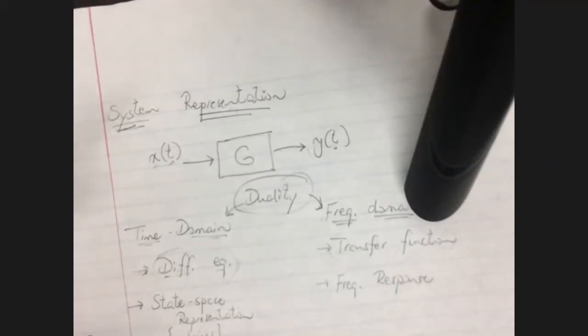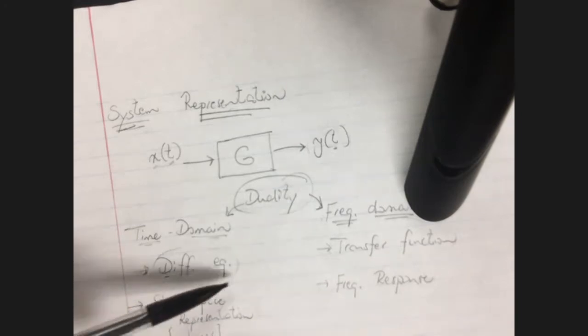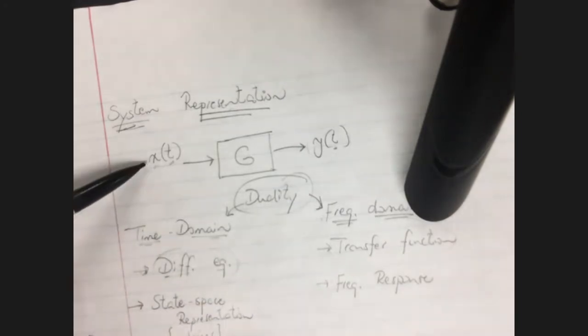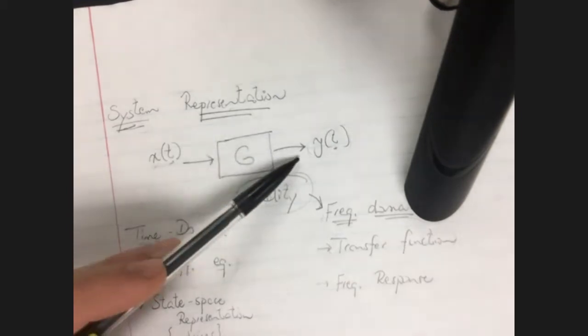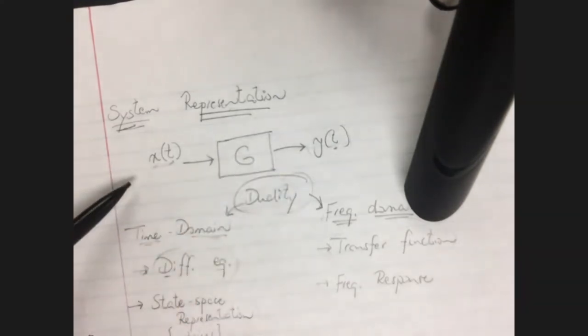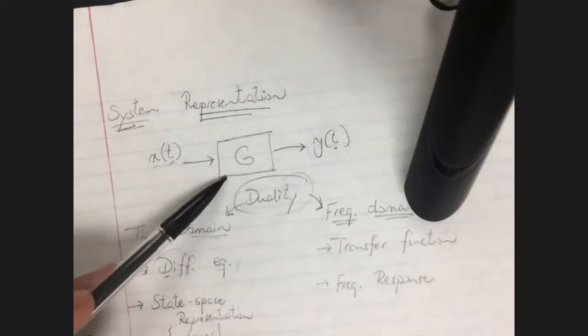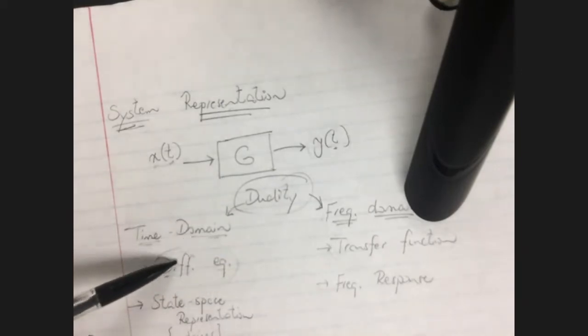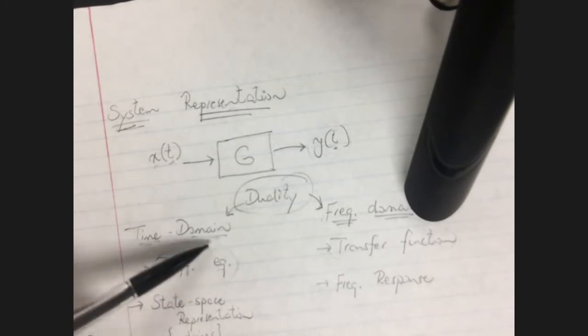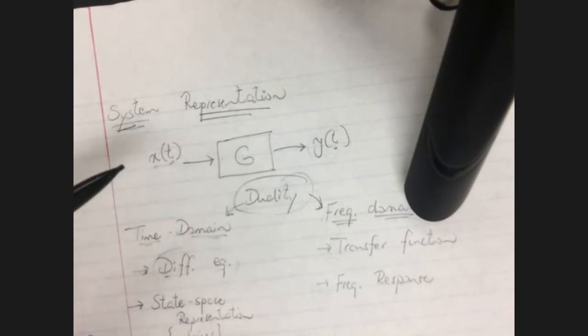So the main ones we've done over here on this side are based on time. The block diagram corresponding to it is this one, where we've got our output signal y of t, input signal x of t, and we're calling our system g. Mostly we've dealt with working with differential equations to find our output.